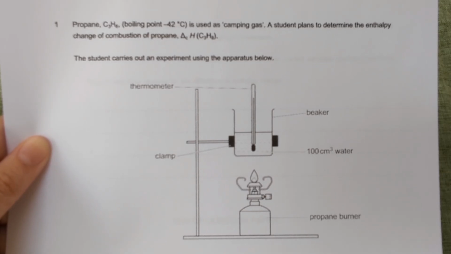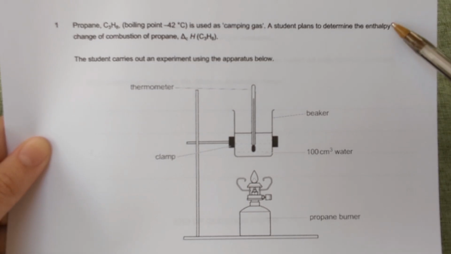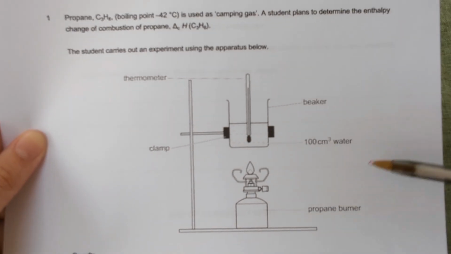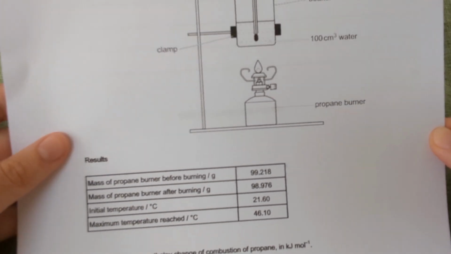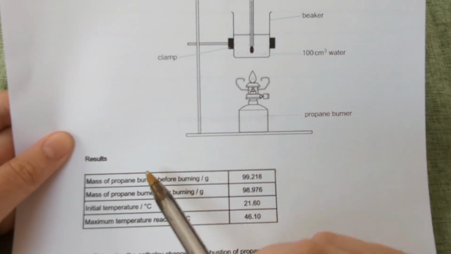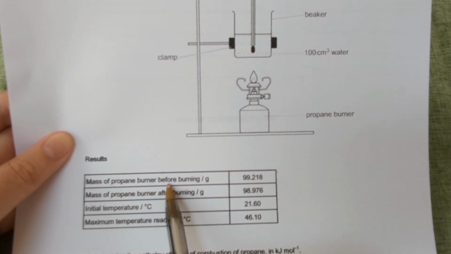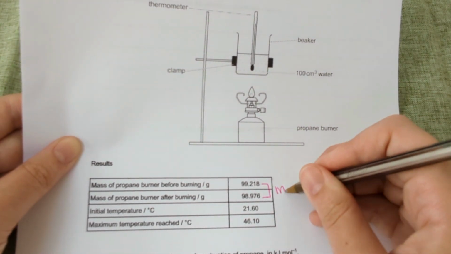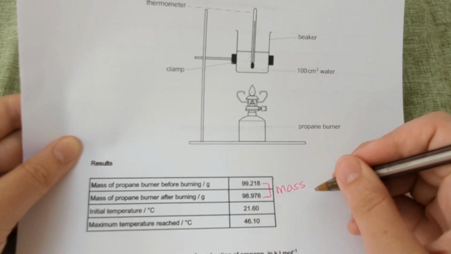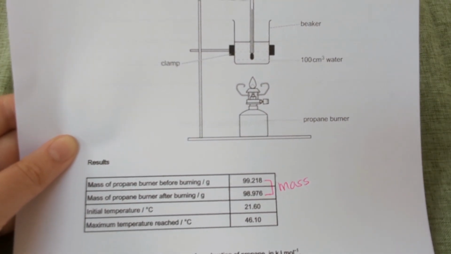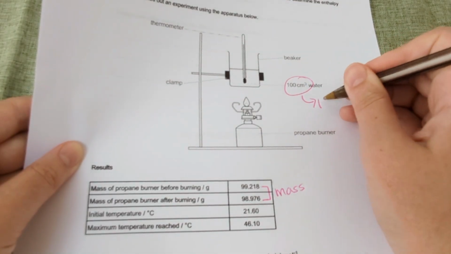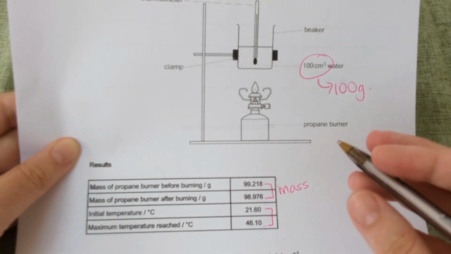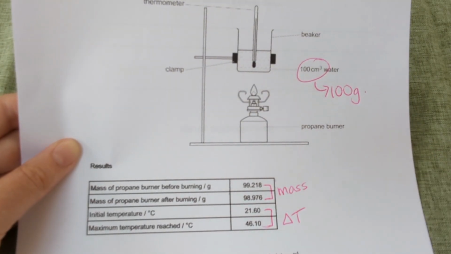Let's have a look at this enthalpy of combustion one then. So it says a student plans to find the enthalpy of combustion of propane, C3H8, and we've got this set up here. Here's the spirit burner, and then a bit lower down we've got some data. So we've got the mass of the propane, the fuel, before burning and the mass of it after burning. So the difference in that will be the mass burned. And this mass is the mass that we'll use when we calculate moles, but this here is the mass that we'll use when we calculate Q. And then we've got an initial and final temperature, and we'll subtract those to get our delta T.